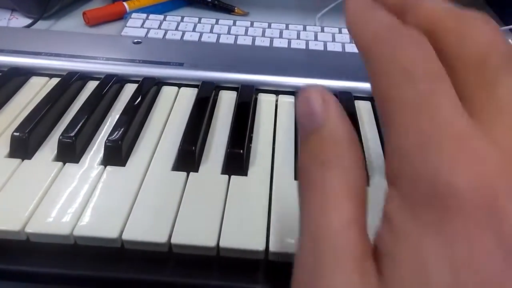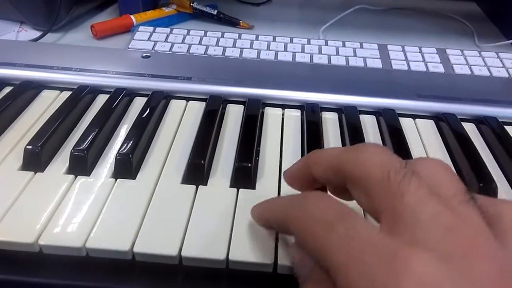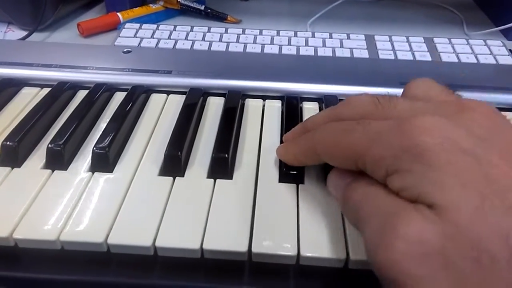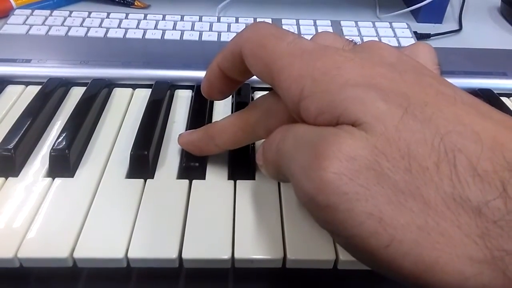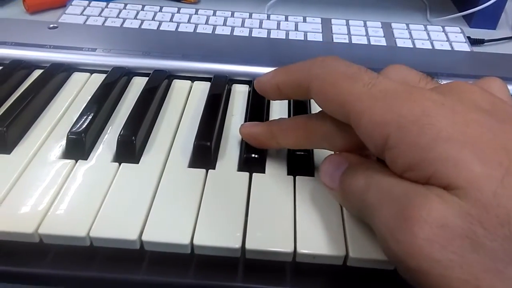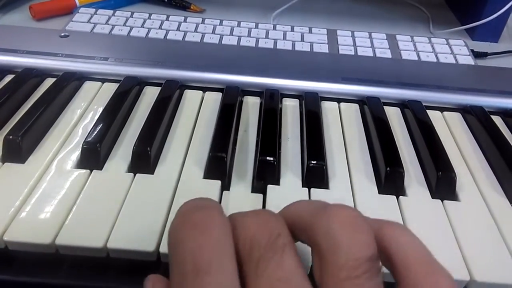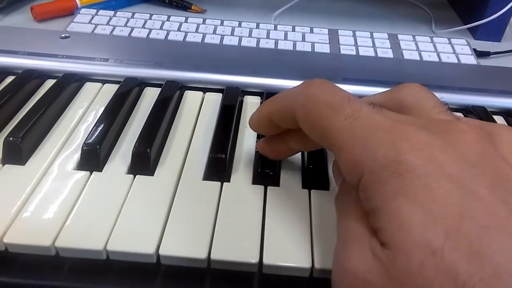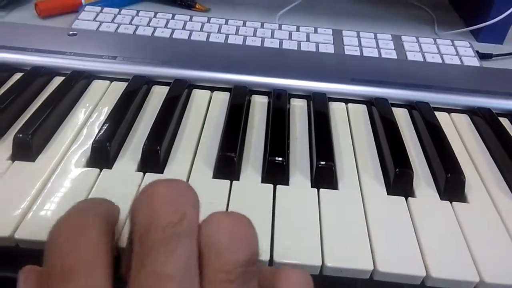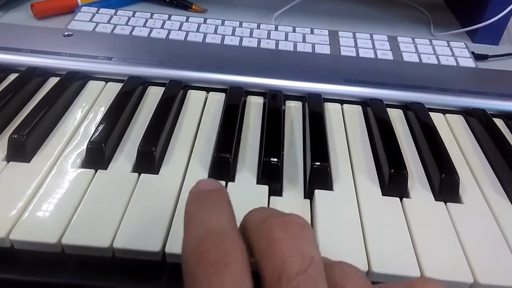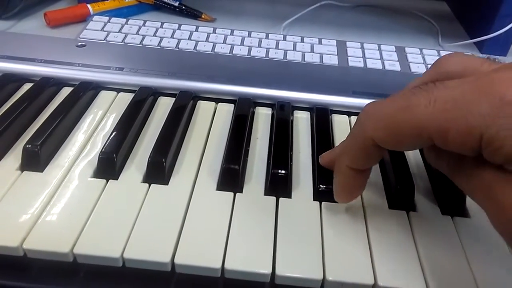I'm actually not a piano player, so E, F. This one here is F sharp or G flat. This one here is A sharp or B flat. Oh, is that right? D, E, F, G. G sharp or A flat. A sharp or B flat.